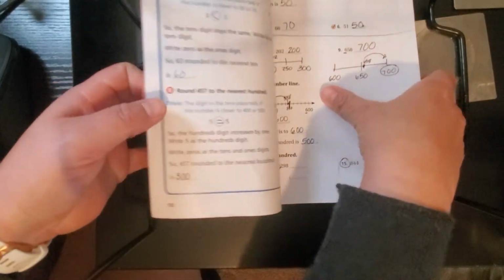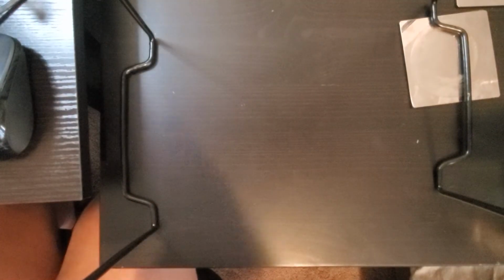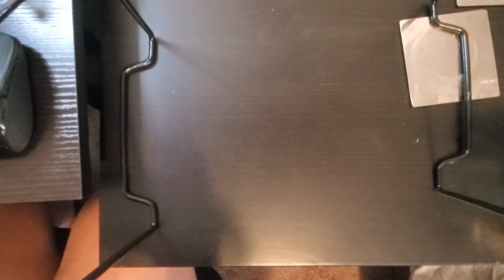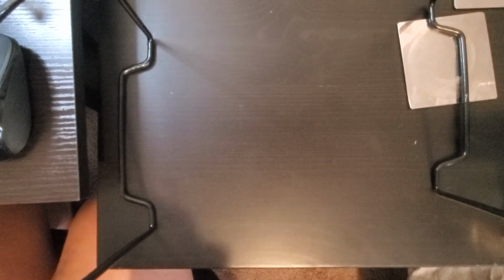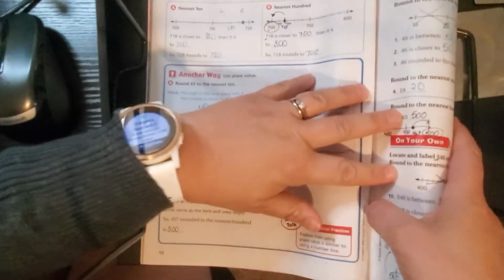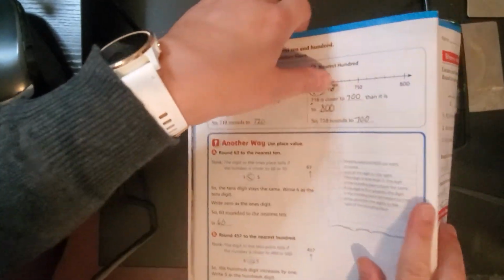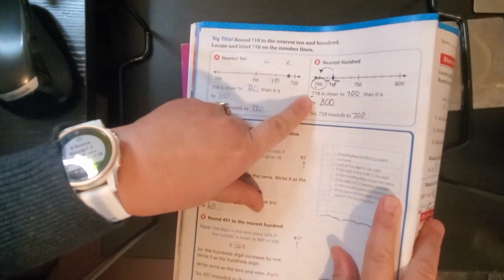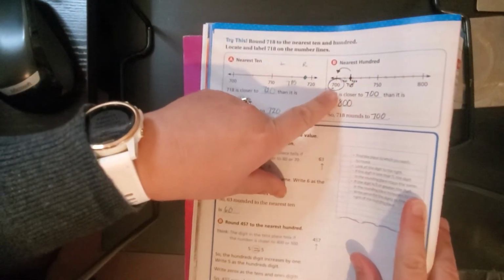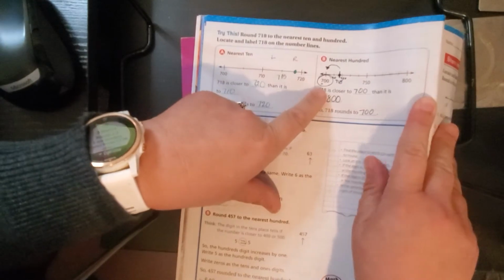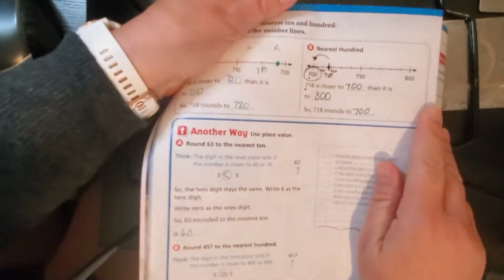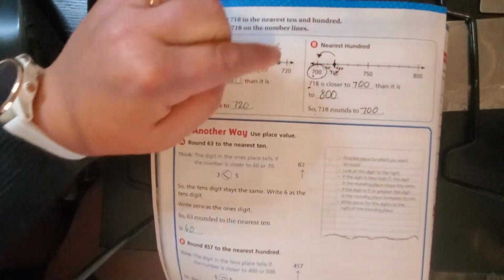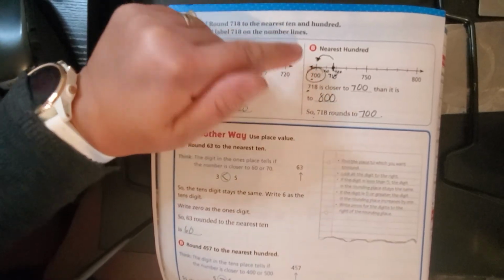So then you would flip your page. And when we flipped our page, let me see if I can get this without it teetering. We worked on page 10 at the top in this section. And this is also rounding, but this time our number is 718. So we are rounding 718.